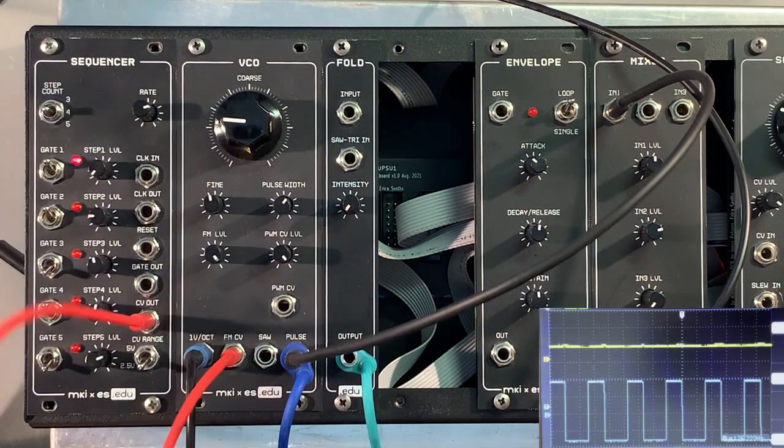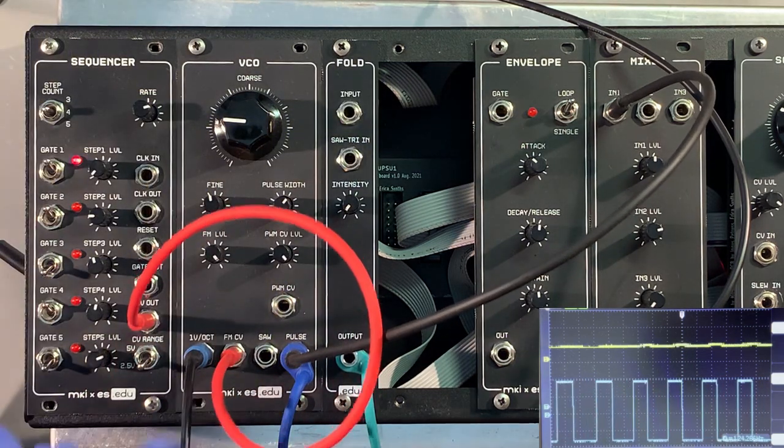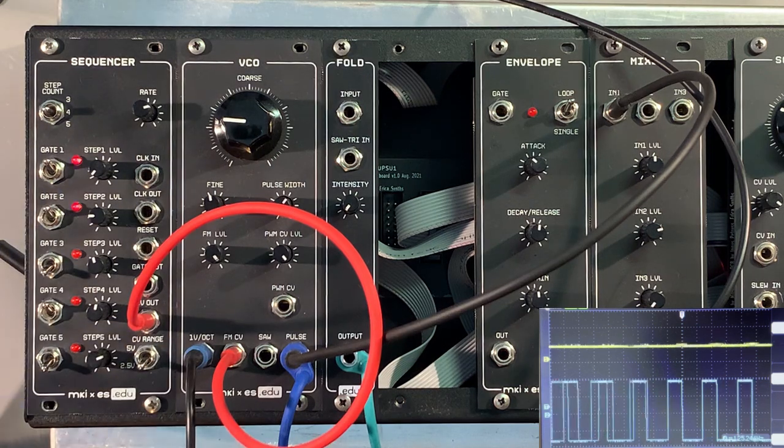And if we tune something that is a nice melody, we can then use the keyboard plugged in here to transpose that melody.